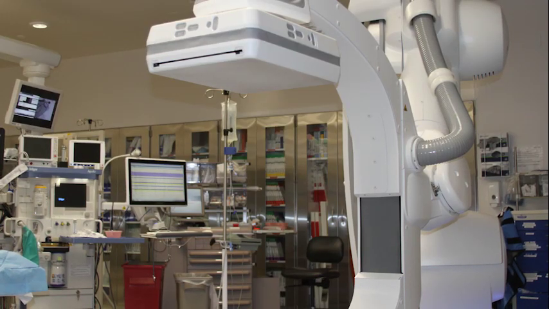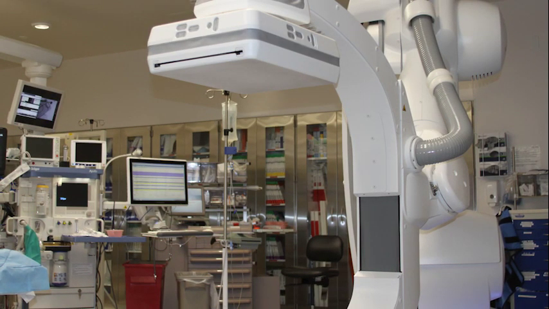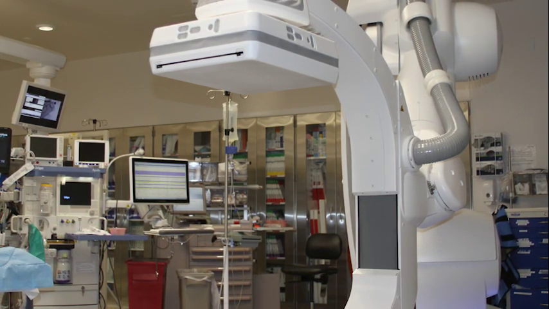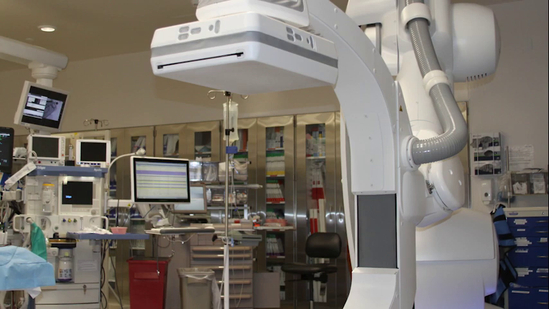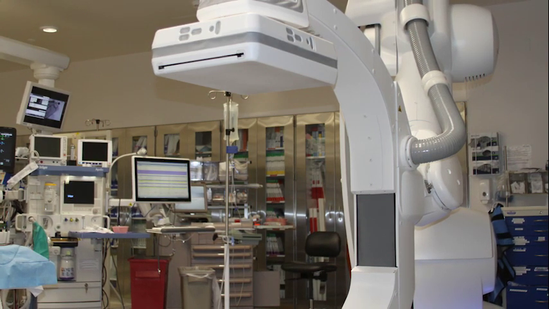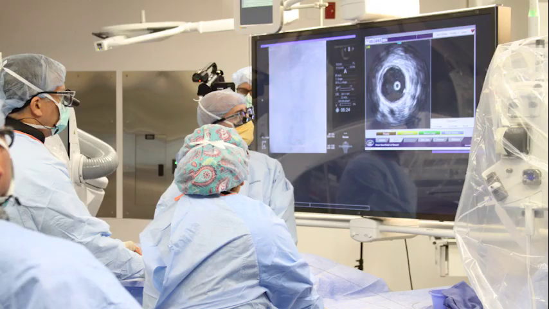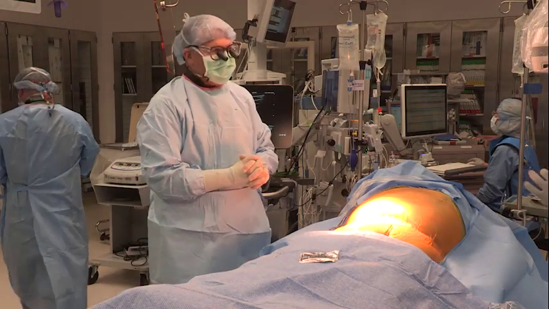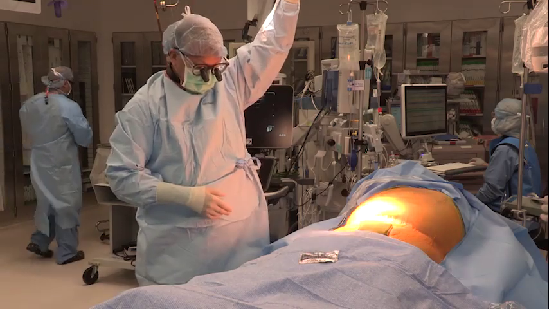Whenever possible, the IVUS tower and the C-arm should be situated on the side of the table opposite from where the physician will stand. The monitoring equipment should be placed at the top of the table near the patient's head. The patient will lie supine, and the physician will stand on the right side of the patient and the table.